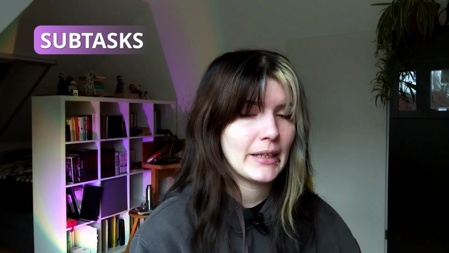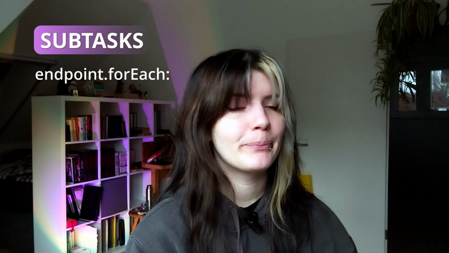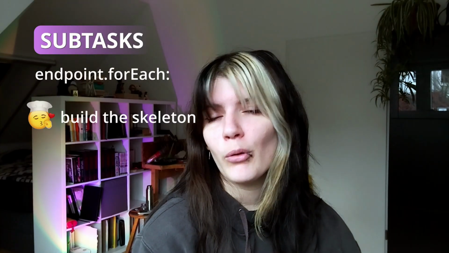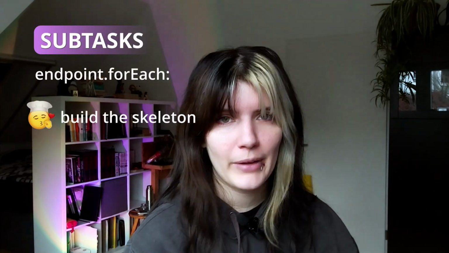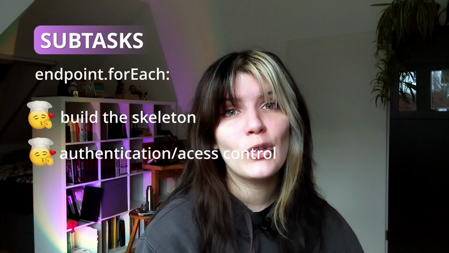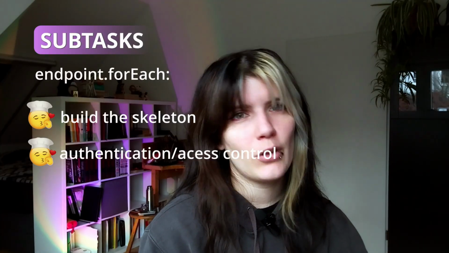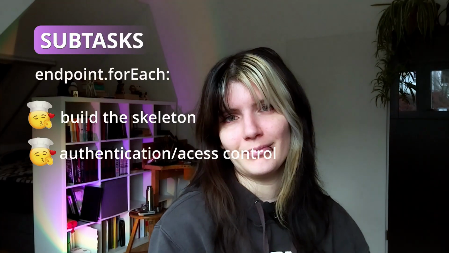So subtasks in this part of the implementation, I would say for each endpoint would be build the skeleton. Is it a put, a post, a delete? What kind of endpoint is it? What should I call it? What should the URL look like? Think if I need to implement authentication or access control, which has its whole set of subtasks on its own.